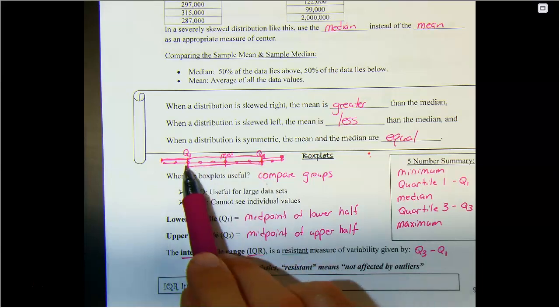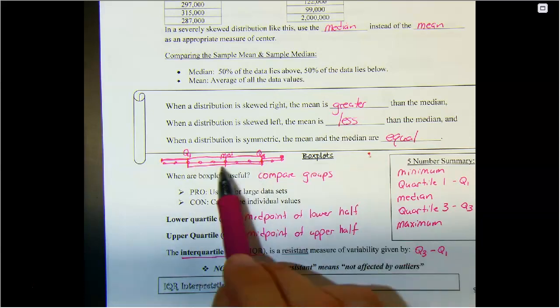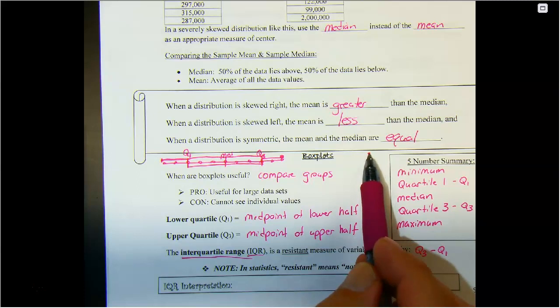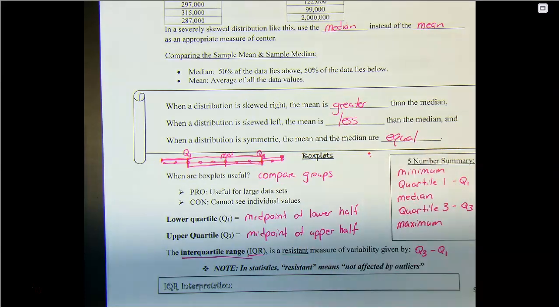So therefore, this is what's considered resistant to outliers because it's by position only. So what if my largest value is here or my largest value is here? It's irrelevant. Okay, so that's the part where we say that it's resistant to outliers.